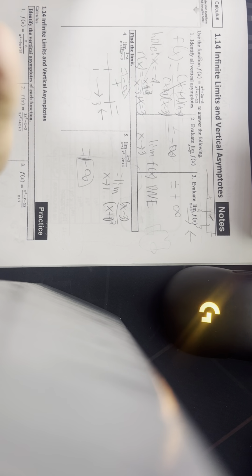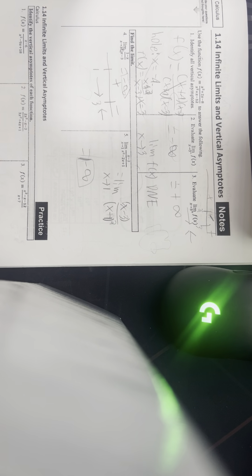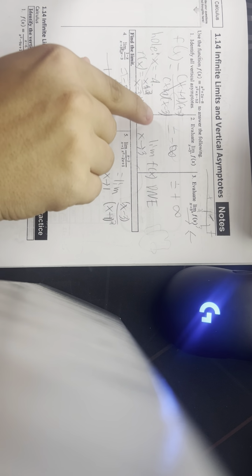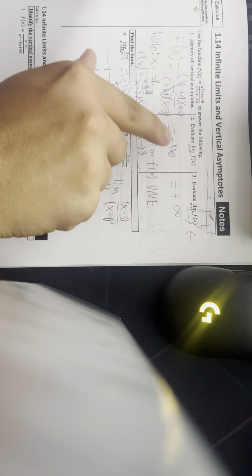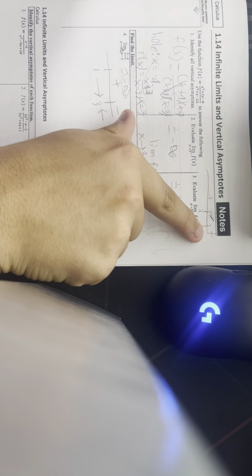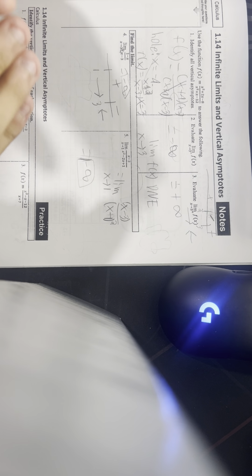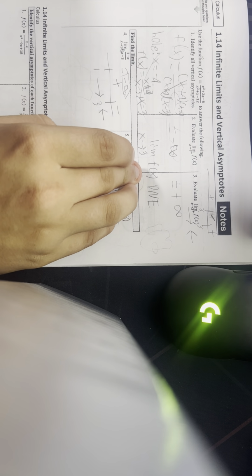Oh wait, no, hold on. Not from the right. Back up. But the limit of f of x as x approaches 3 from the right is positive infinity. Negative infinity, positive infinity, as shown by our number line. And we know when they do not approach the same value from the left and the right, the limit must not exist.